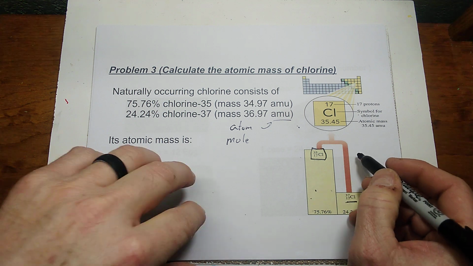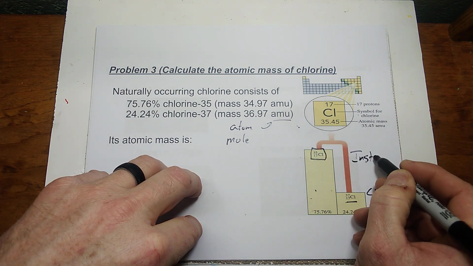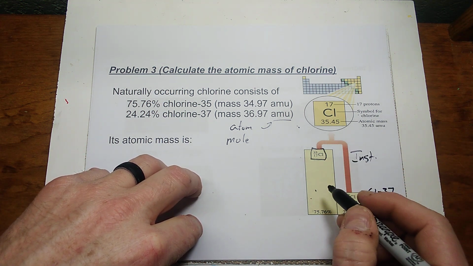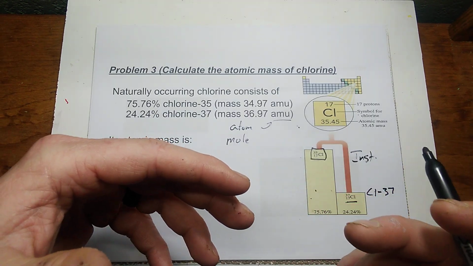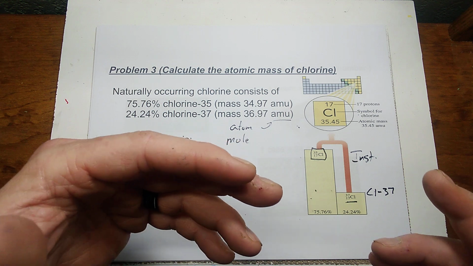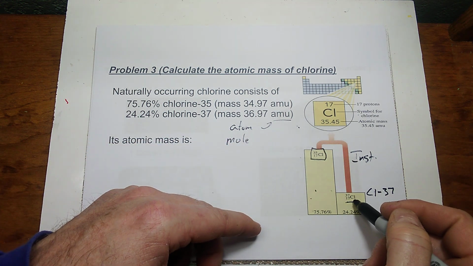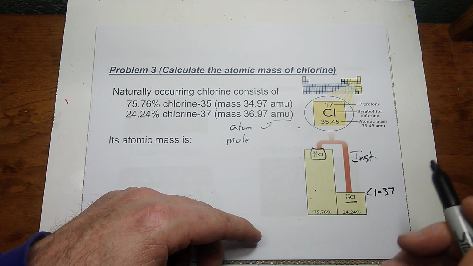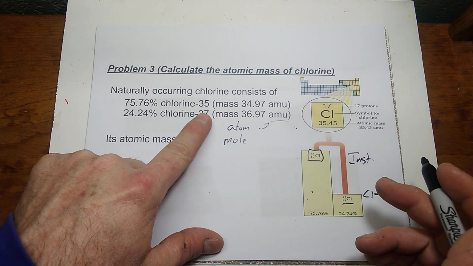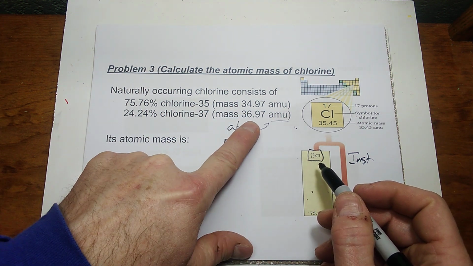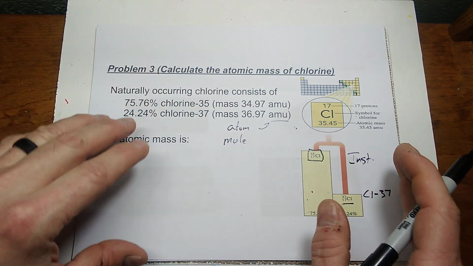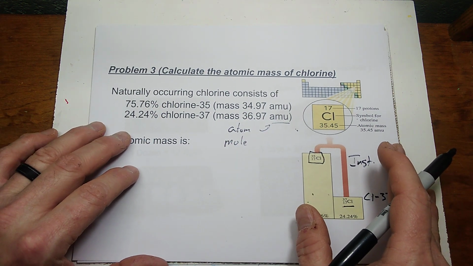Instruments have to be used to measure how much of each you have in a pile, in a sampling of chlorine. And so from that, the instrument tells us how much of this we have. We know its exact weight, so it won't be exactly 35, but it'll be very, very close. And it won't be exactly 37. It'll be very, very close. So we did that calculation in the last video.